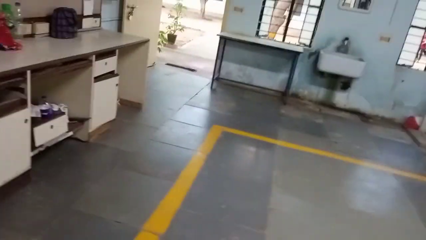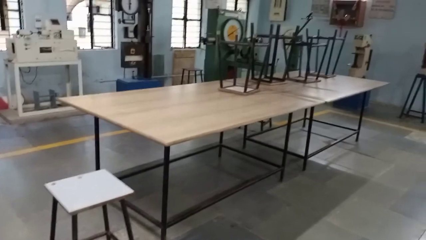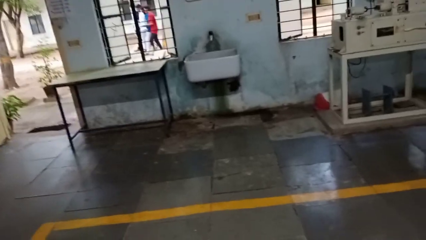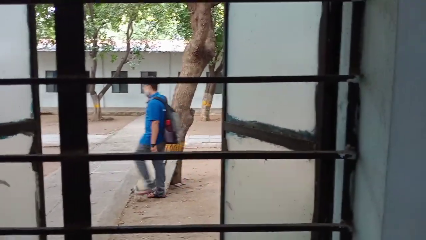Then these are the tables, different tables. These are the things you can see when you are visiting our lab. This is a viewpoint when you are seeing from outside to inside the lab. These are the doors. These are the viewpoints when you are seeing from inside.